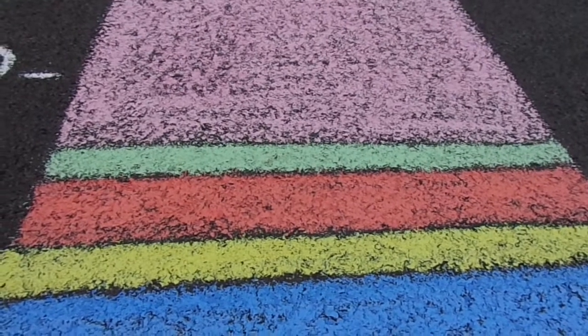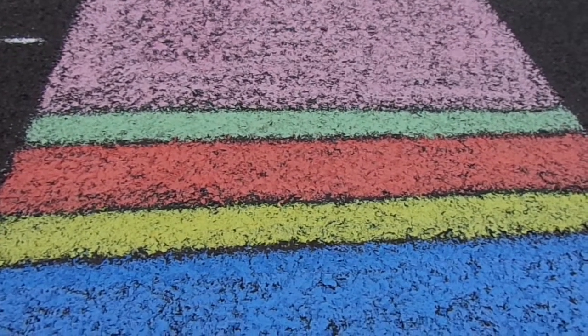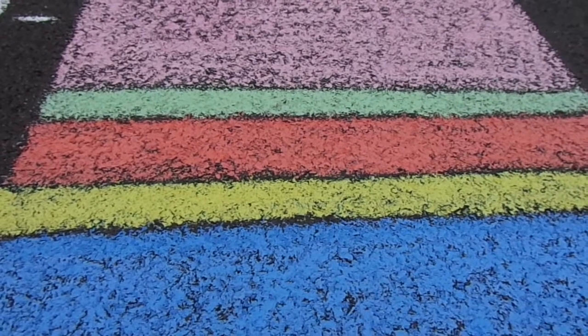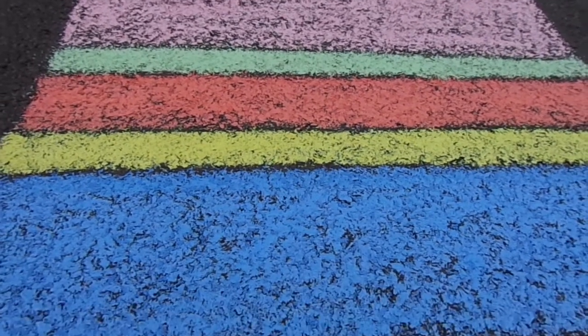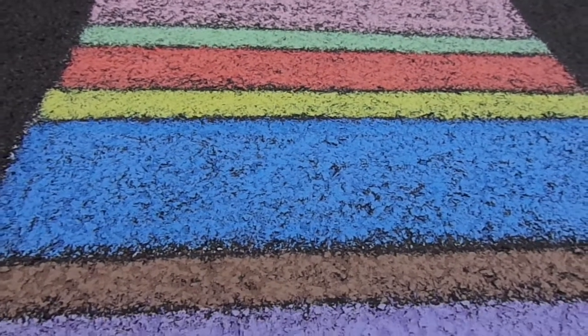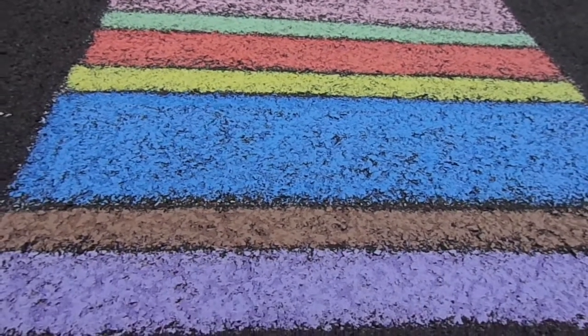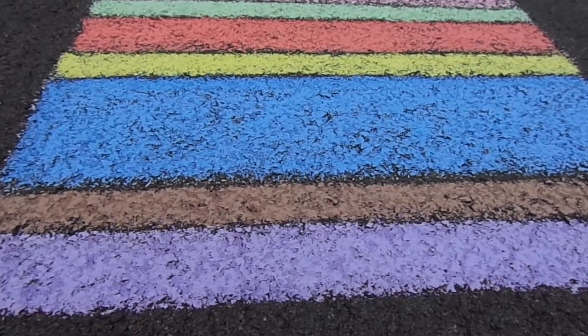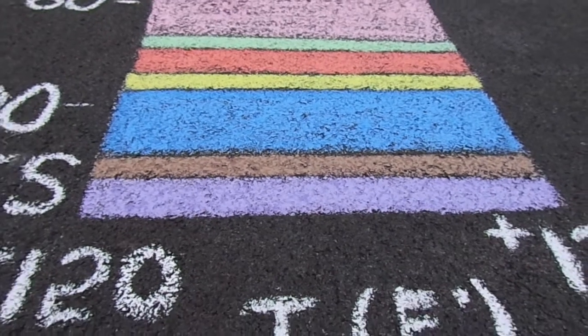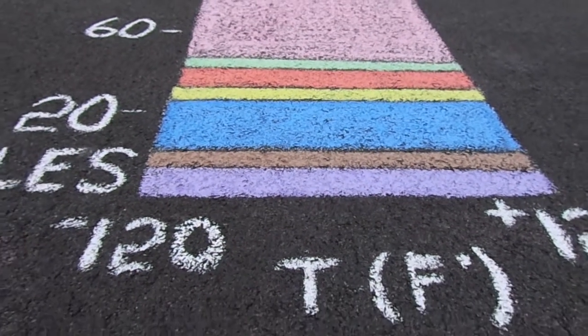In pumpkin, we have the mesosphere. In lemon, we have the stratopause. In dark blue, we have the stratosphere. In brown, we have the tropopause. And in purple, we have the troposphere.